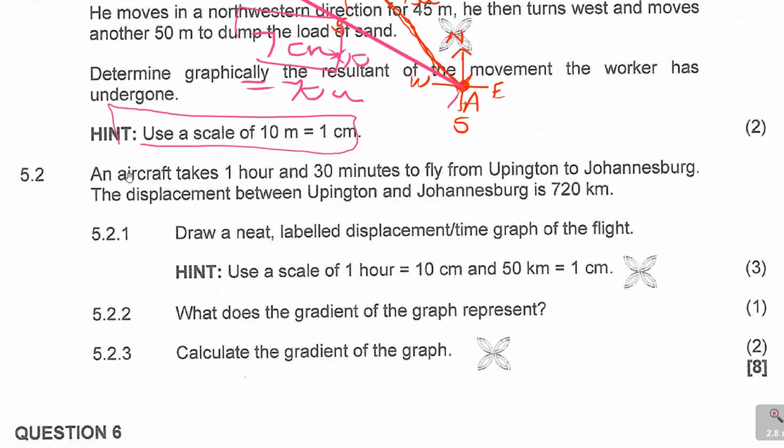Then 5.2, again, it's similar. You are drawing. It says an aircraft takes 1 hour 30 minutes to fly from Upington to Johannesburg. The displacement between Upington and Johannesburg is 7.2 kilometers. Draw a neat labeled displacement-time graph. See, displacement is here. You write there, displacement. And then here, you're going to say time.